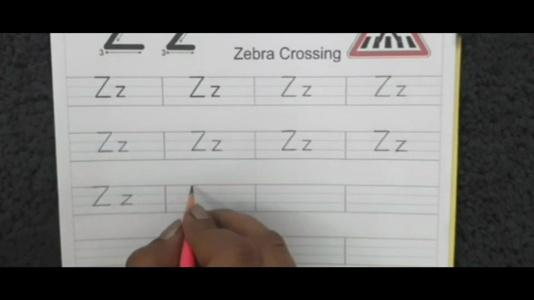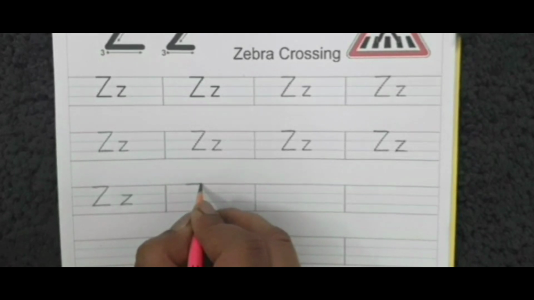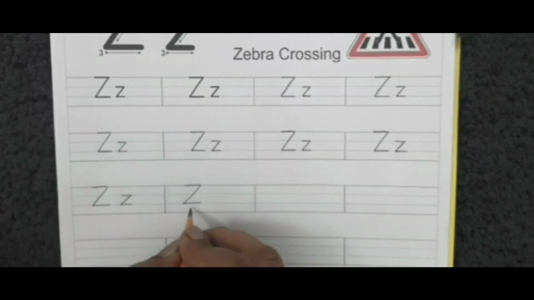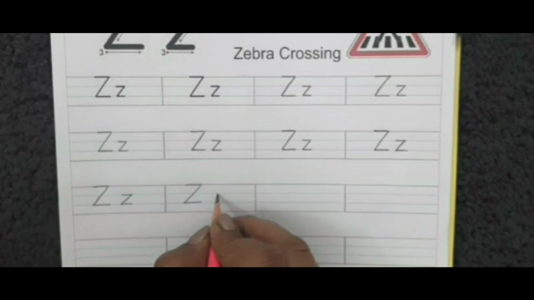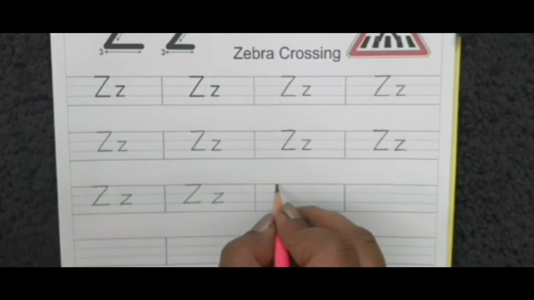Let us write once again. Sleeping line on the first red line, slanting line till second blue line, and once again sleeping line on the second blue line like this, capital Z, small z between two blue lines, that is sleeping line, slanting line, sleeping line. Isn't it very easy to write alphabet Z, children? Yes, very good. Let us write once again.